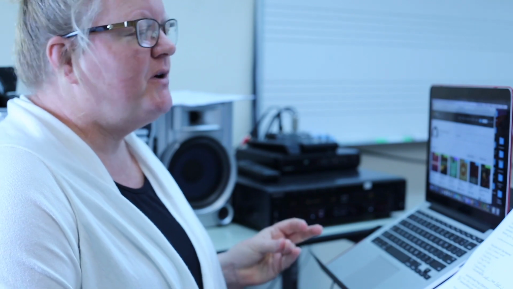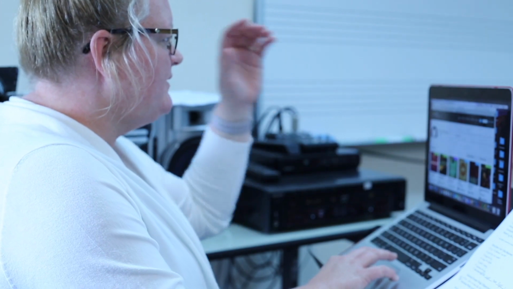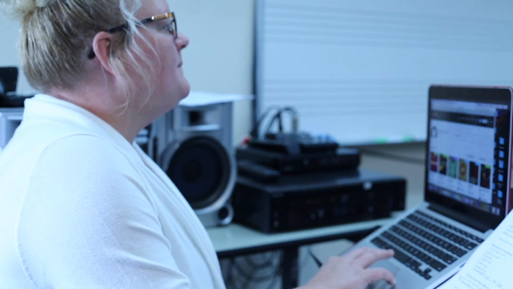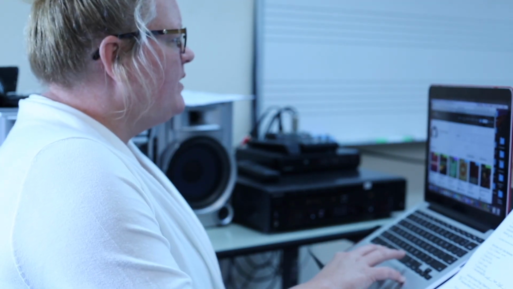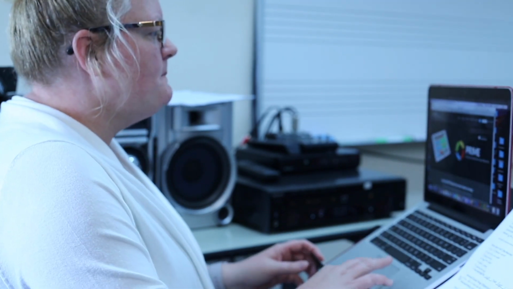So first of all, we're joining in here. We've got the freshman and sophomore class here. We're going to go to loopcommunity.com first, which is at the top of my screen, and we're going to click on Prime, because that's the app we're going to be using to play.